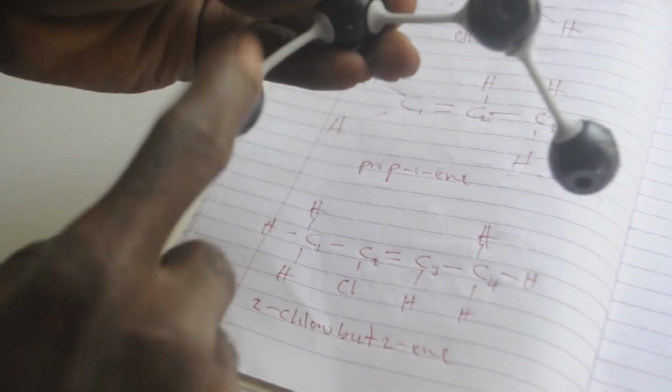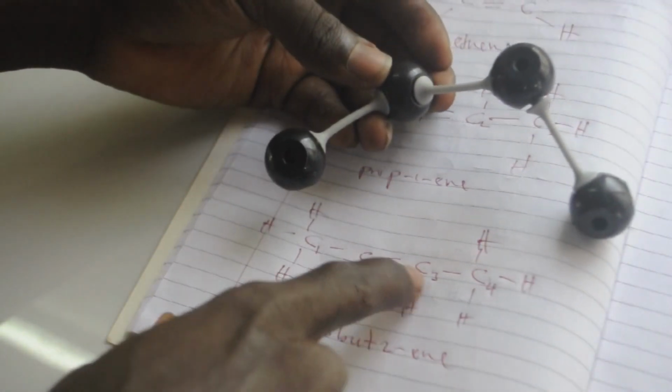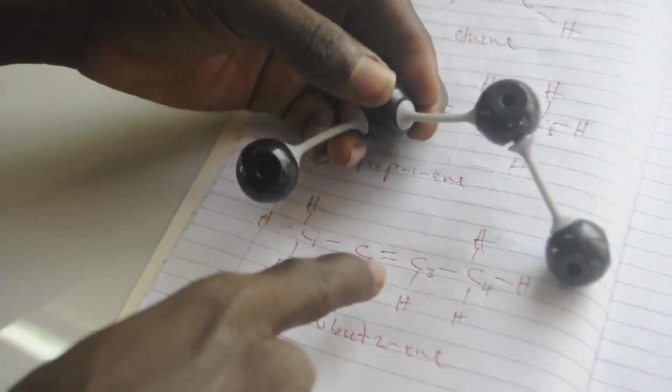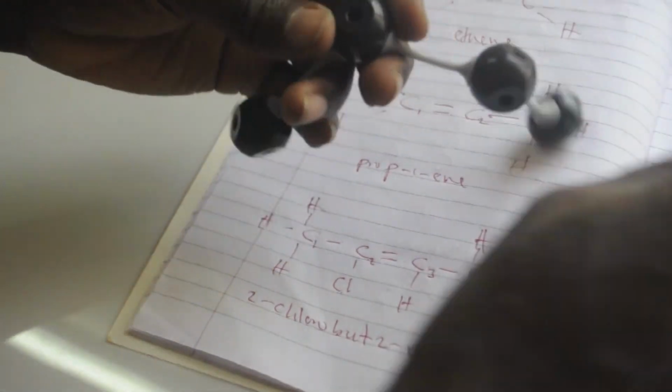So this is the 4 carbon, 1, 2, 3, 4. Now here, at the second to third carbon, that is from here to here, we have a double bond there. So which means we are going to have our double bond here. We fix it here. This is the double bond now.